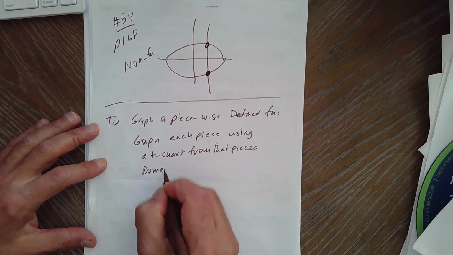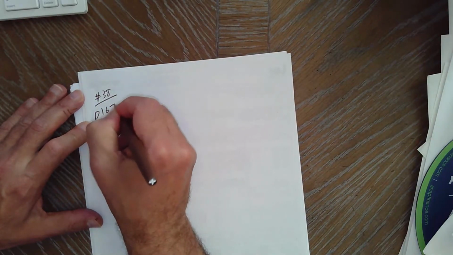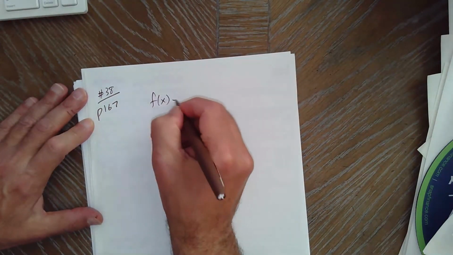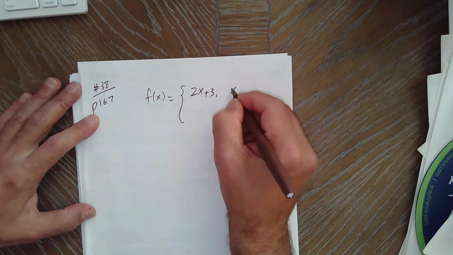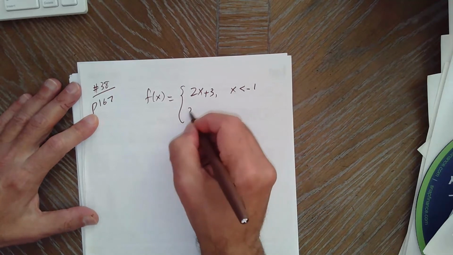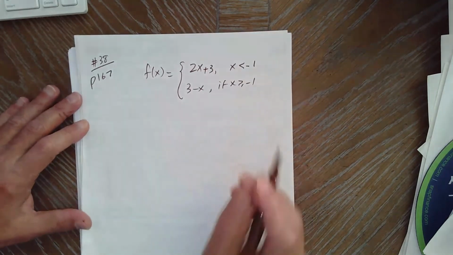And of course you can check with the grapher, but you need to know how to do it by hand as well. For example, number 38, page 167. So how do we graph f of x equals 2x plus 3 if x is less than -1, and 3 minus x if x is greater than or equal to -1?